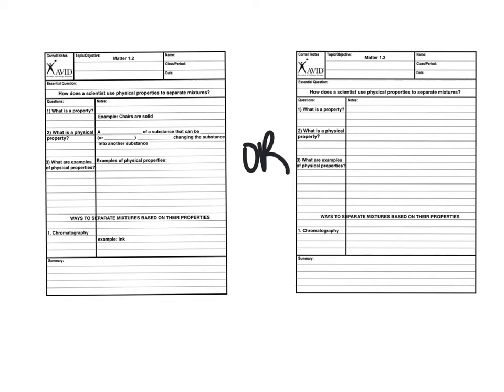All right, so we are going to take notes on the physical properties of matter and how to separate mixtures. In a couple days, we will actually get to separate these mixtures, but it's good to get a little bit of information up front. So grab which Cornell note sheet you need, either the first one or the second one.